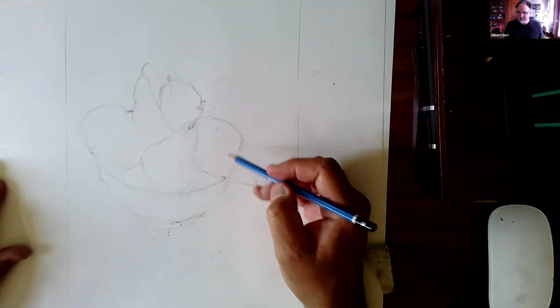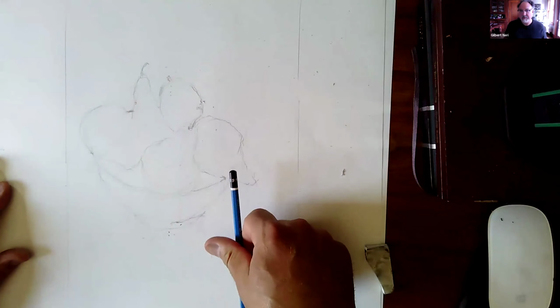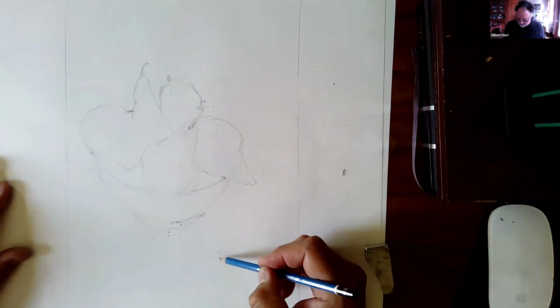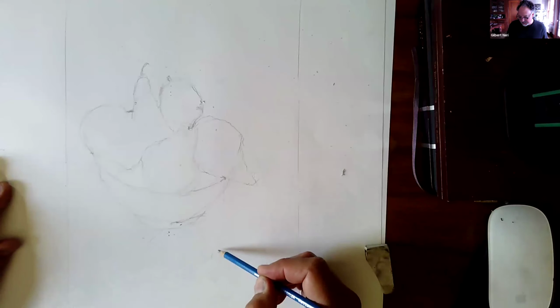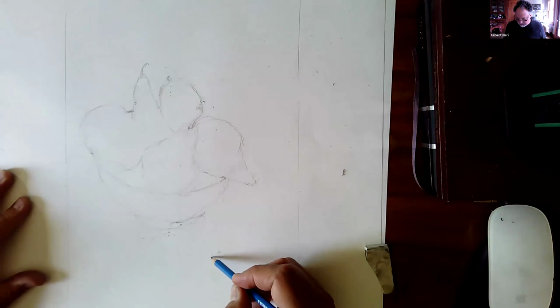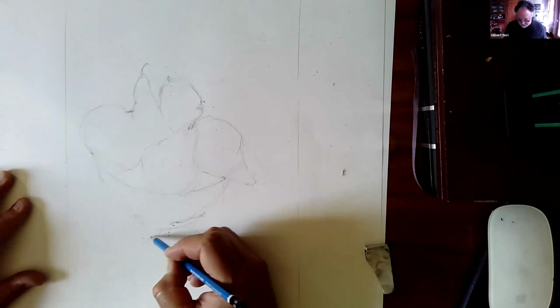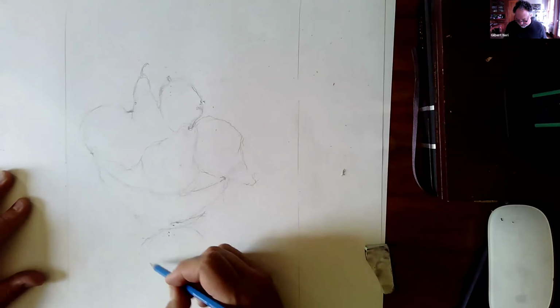So I look at the photograph, put my pencil up on it, and give myself an approximation of how far away from that imaginary line this pear is. That's just me trying to figure out where to put stuff. And that's really what composition is: where do you put stuff?